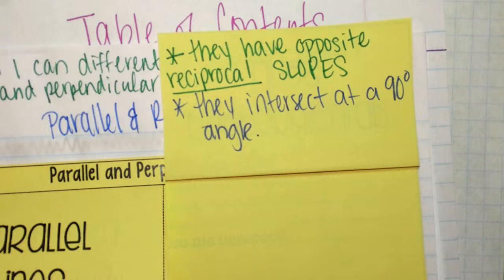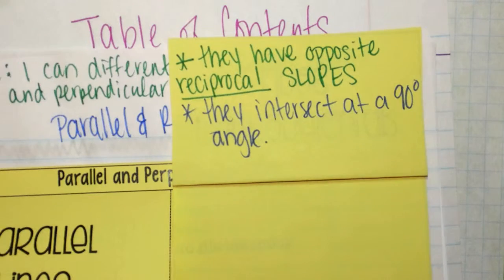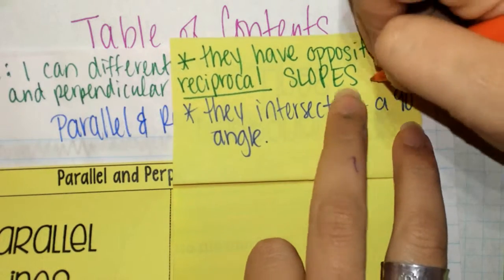Well, what does reciprocal mean? They like switch. They flip, yes. Flip, yeah. That. You get a point.